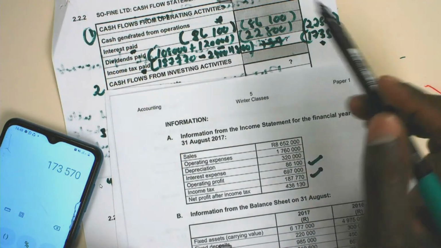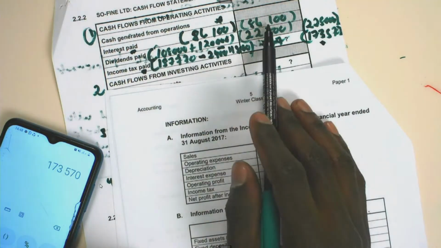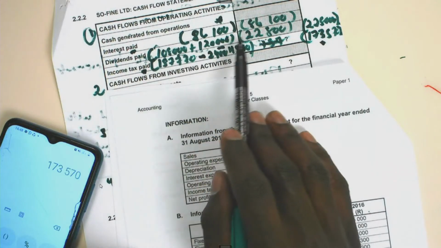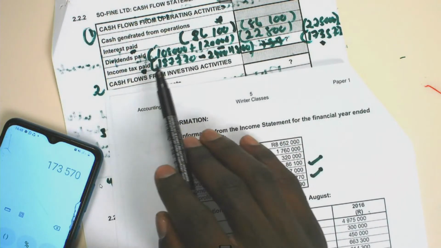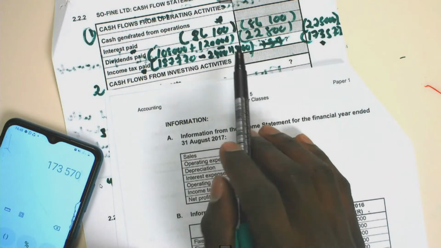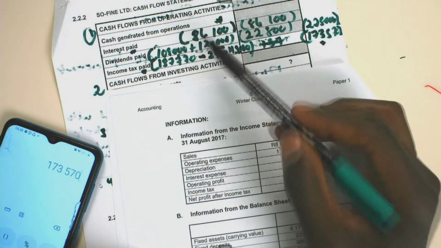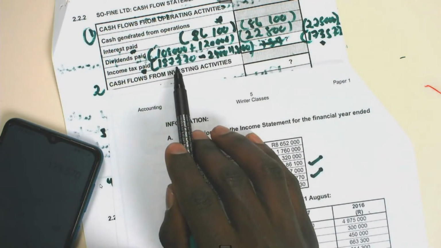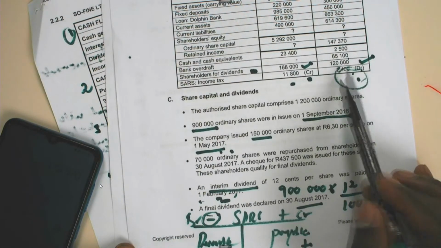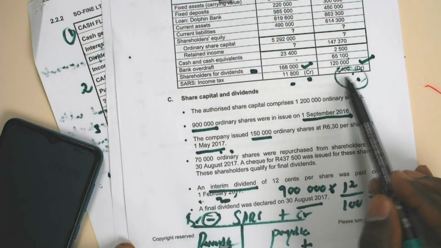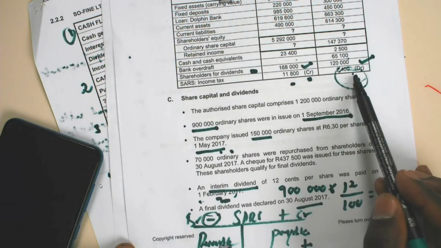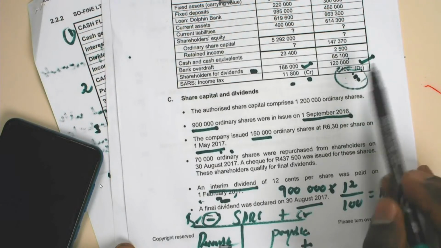So this is how we calculate the interest paid, this is how we calculate dividends paid, and this is how we calculate income tax paid. I hope we are still following. Remember, on the income tax, the most important thing is to start with the income tax. Once you have your income tax, you go and check where SARS is. If the balance is on the debit side, this means the money is owed, so therefore we are going to subtract.